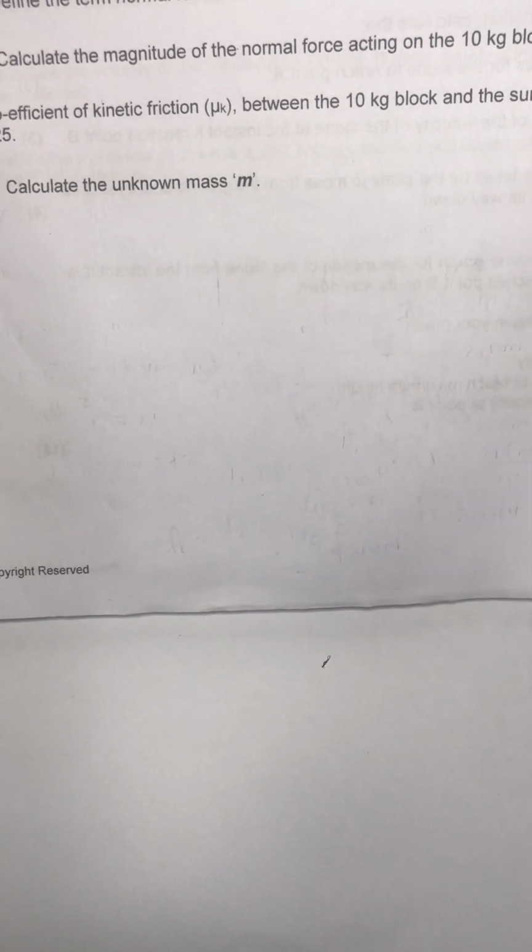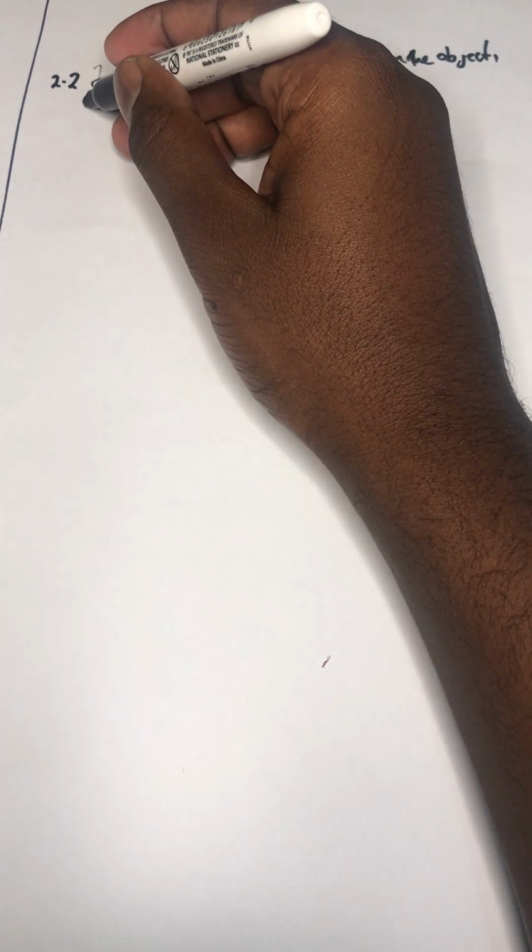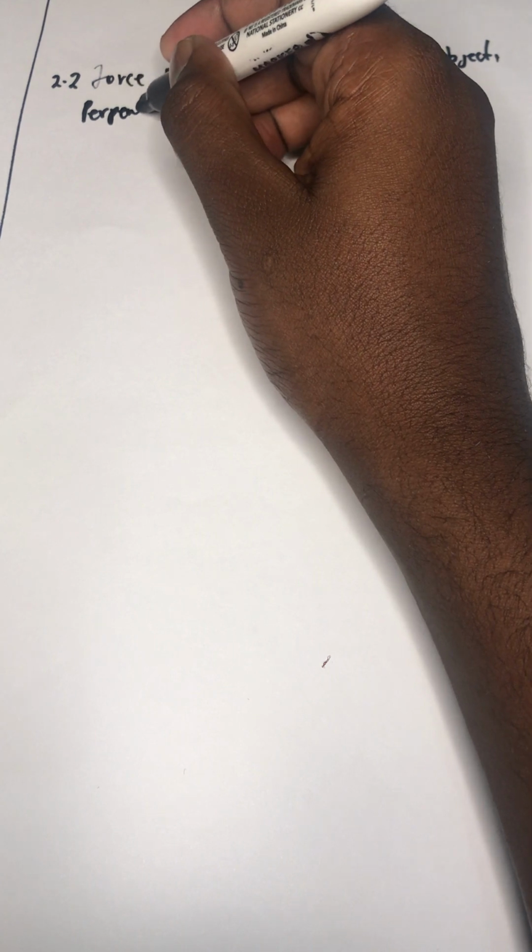And then 2.2, define normal force. Normal force is the force exerted by a surface on the object that is perpendicular to the surface.